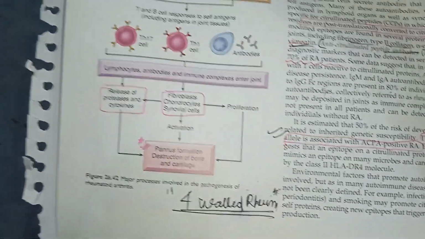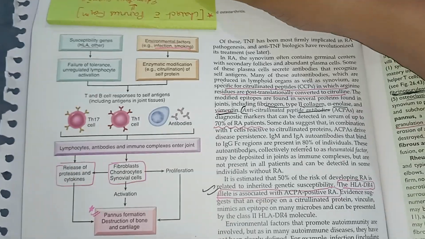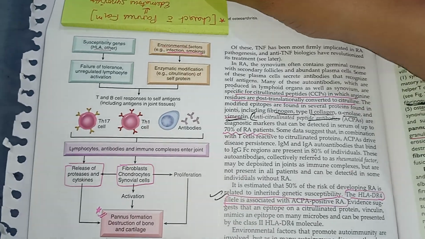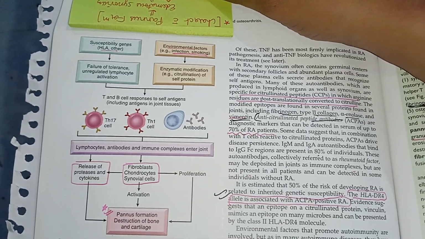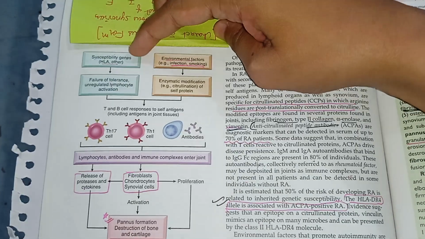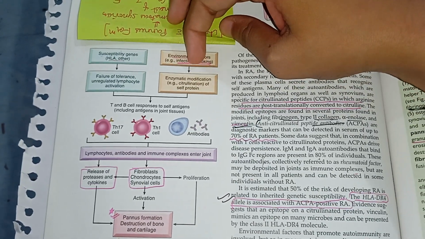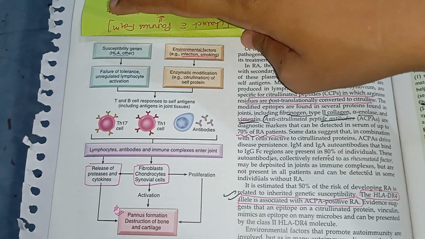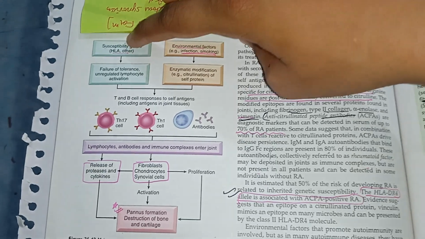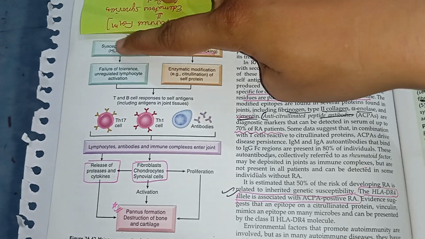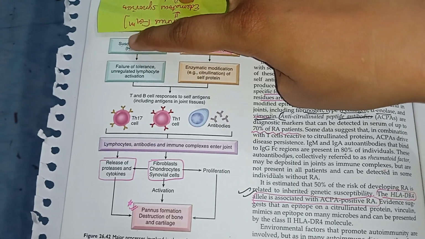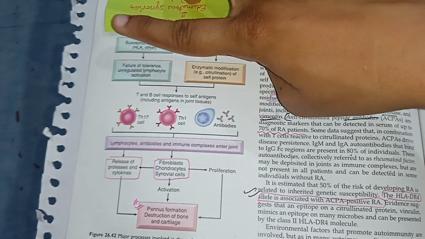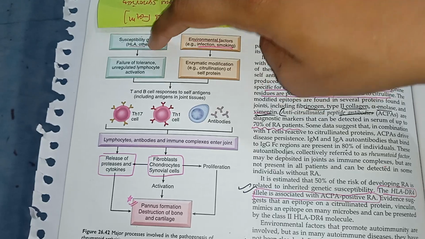As we already know, have a look here, right? So here we have the entire response. First of all, for any autoimmune response to get initiated, we have two main factors: genetic susceptibility and the environmental factor. As far as genetic susceptibility is concerned, certain human leukocyte antigen related alleles play an important role, right? For example, in rheumatoid arthritis we have HLA-DR4.